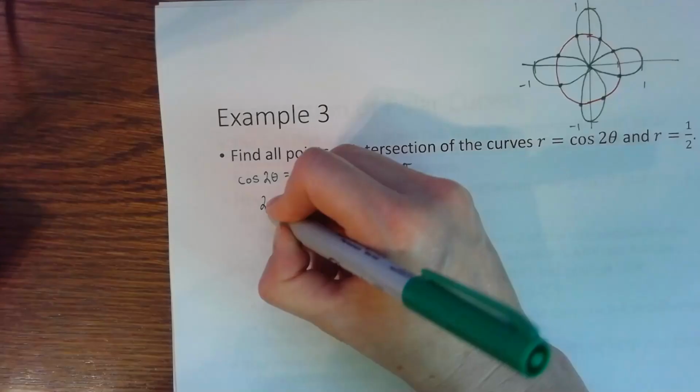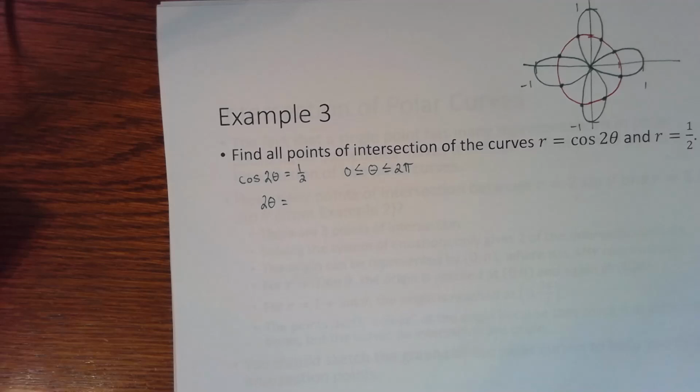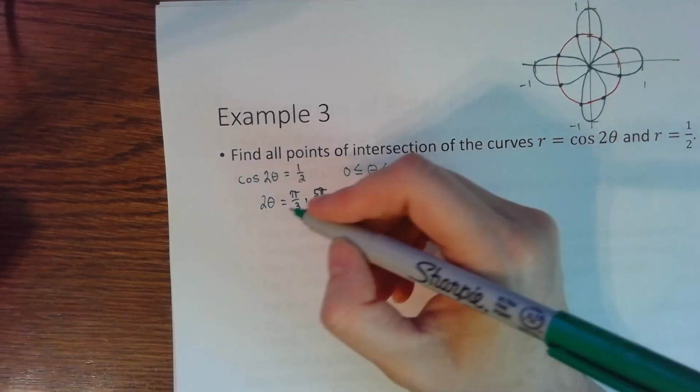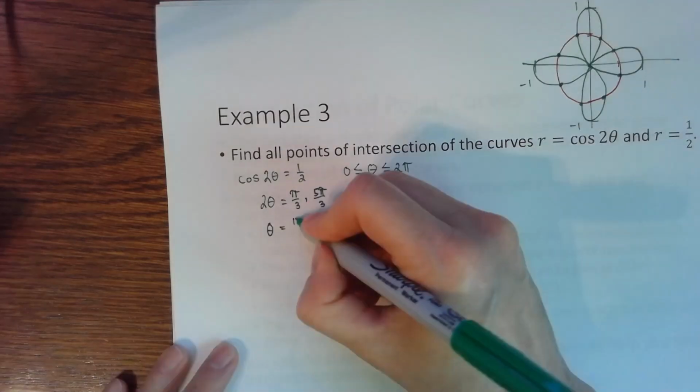If we take the inverse cosine of both sides, the cosine is 1/2 in the first and fourth quadrant, so that'll be at pi over 3 and at 5 pi over 3. Then if we multiply everything by 1/2, that will give us pi over 6 and then 5 pi over 6.